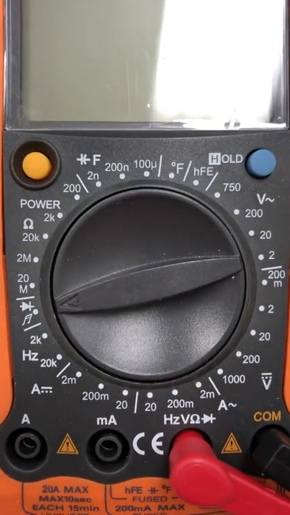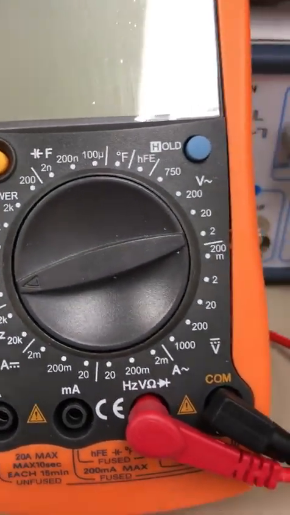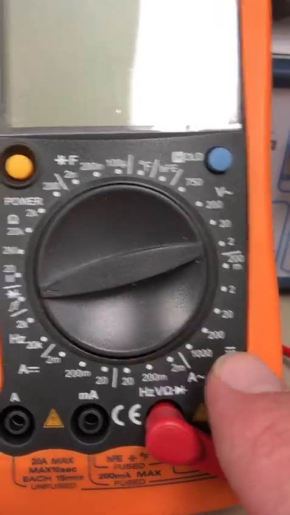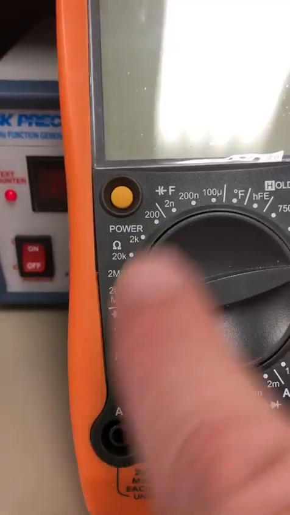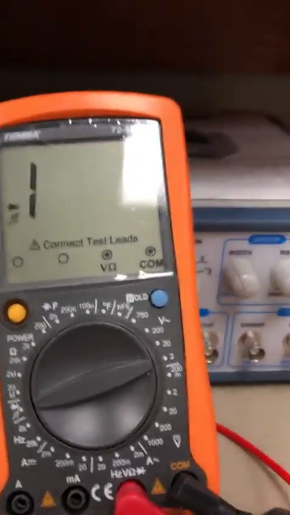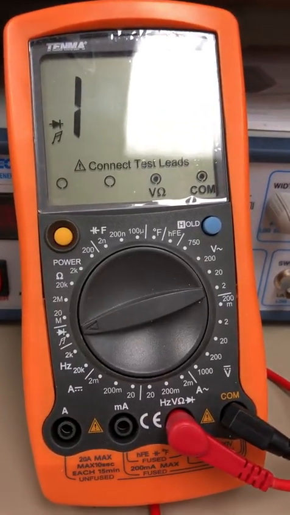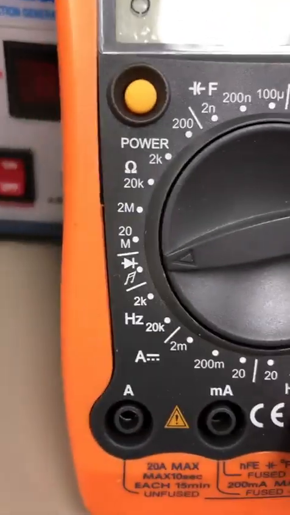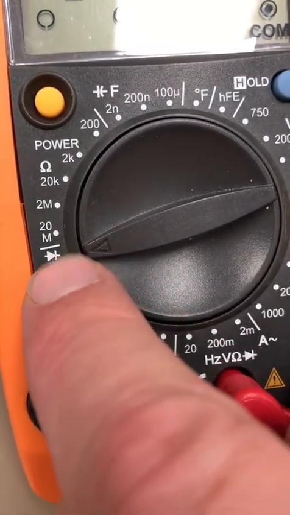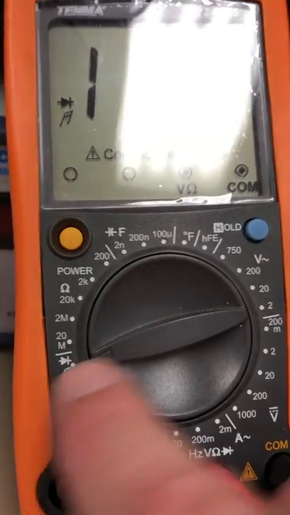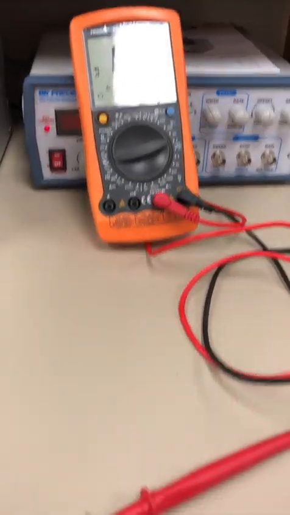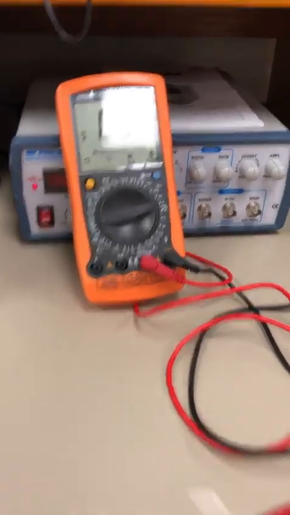There are a lot of functions on here, and we only use a few of them in this lab. The ones that we use the most are reading the voltage and reading resistance. When we turn this on, whatever it reads depends on what range it's set at. Right now, it's set to read continuity. That little musical note tells you it's set up so that if I short the terminals, it'll tell you that it's shorted. Okay.